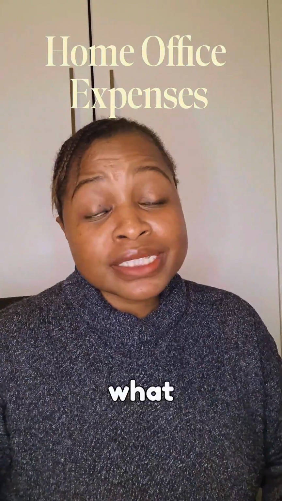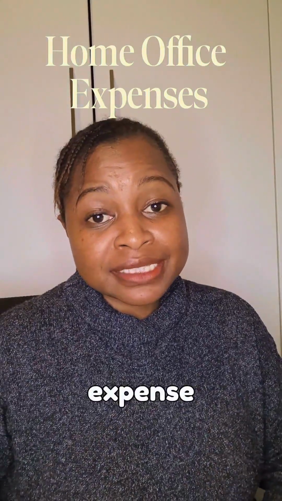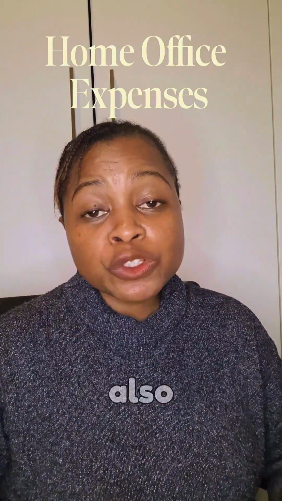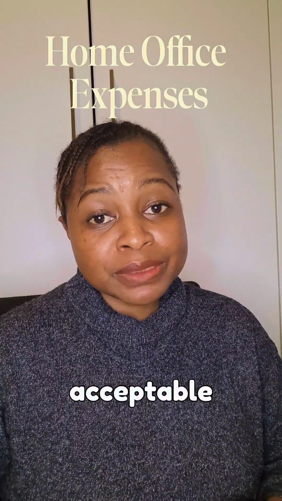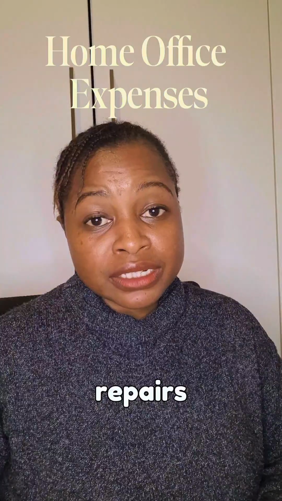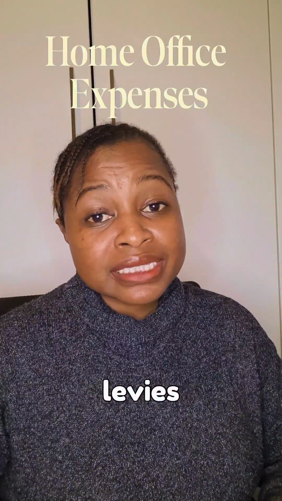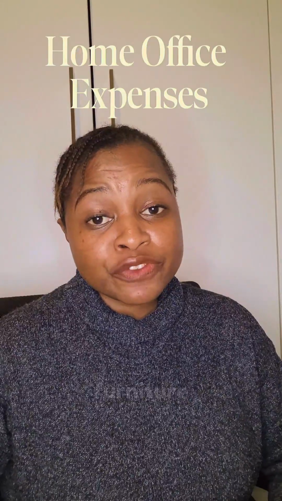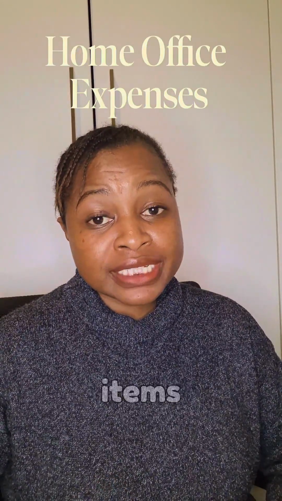Now let's talk about what exactly you can claim as a home office expense. The first thing is your rent. So if you're not a renter, unfortunately, you cannot claim your bond payment, and you also cannot claim the interest charged on your bond. It is no longer acceptable. The next thing is repairs to your premises, levies, rates and taxes, cleaning, electricity, then office furniture and repairs to those furniture items as well.